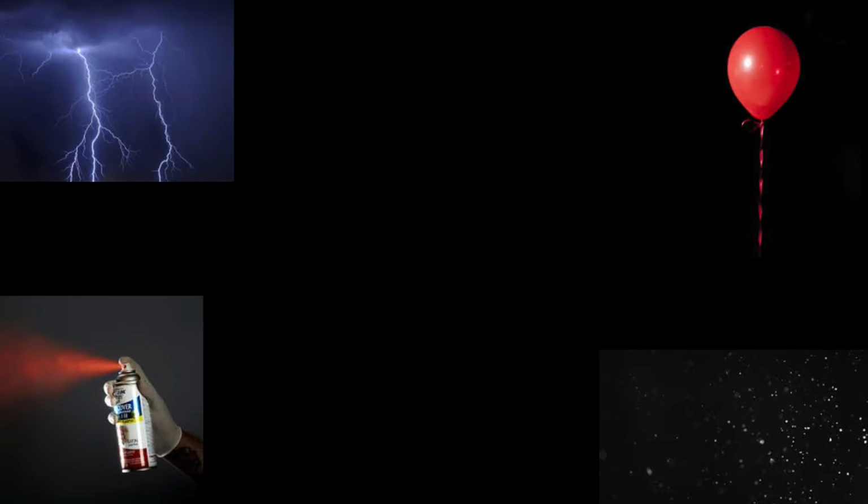Lightning itself isn't static electricity, but clouds contain the static, and lightning is just a release. Another example is spray paint. Spray paint uses the charge to stick the color to where it wants to go. And the final example is balloons. We've all seen somebody's hair stand up on end because of balloons.